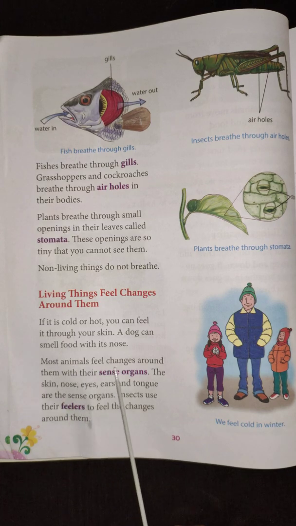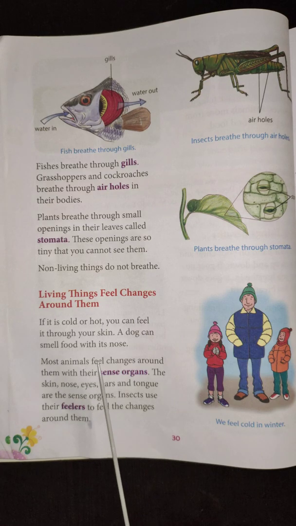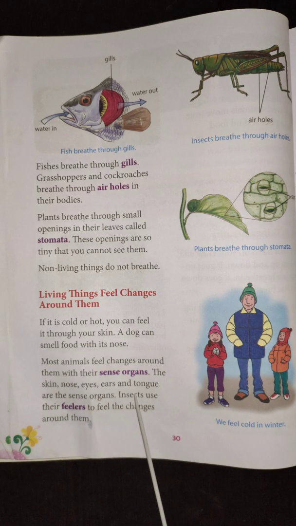Most animals feel changes around them with their sense organs. Means animals will sense their surroundings with the help of sense organs. These are the sense organs mainly found in animals: skin, nose, eyes, ears and tongue.